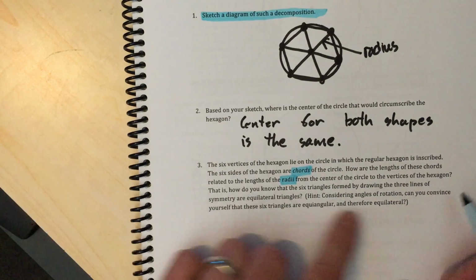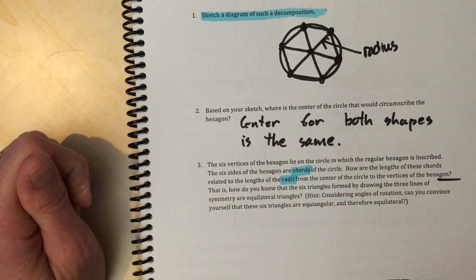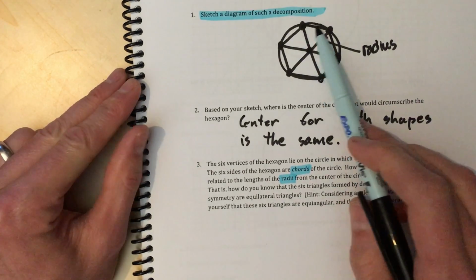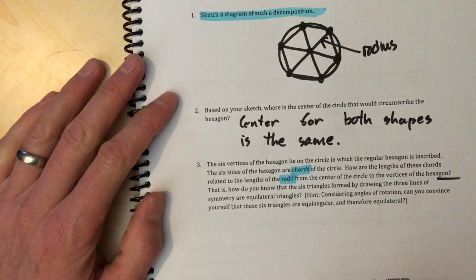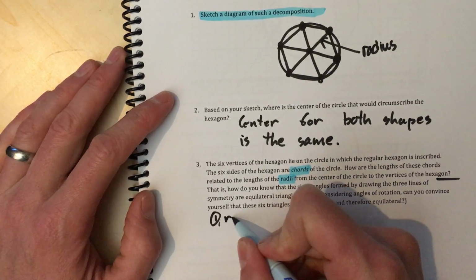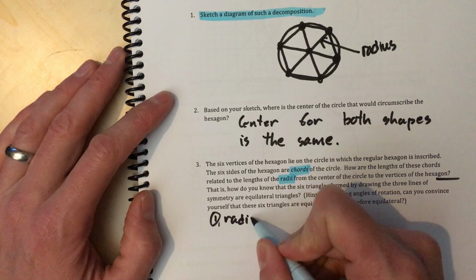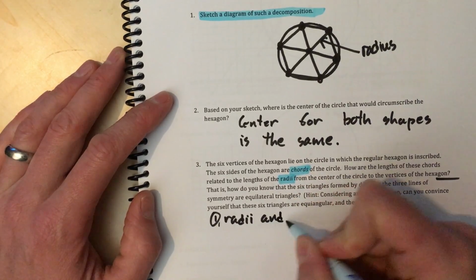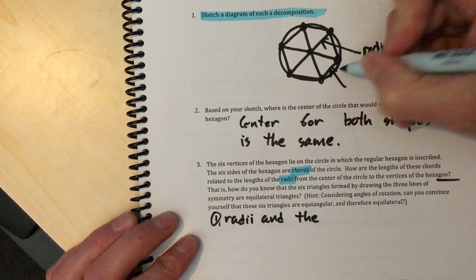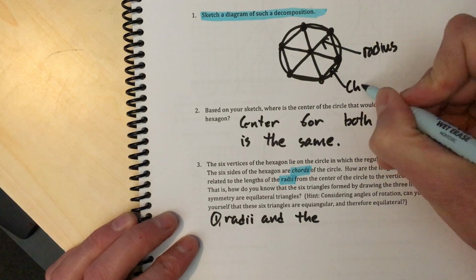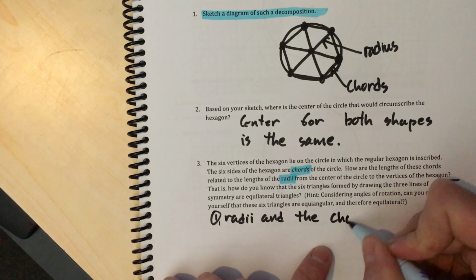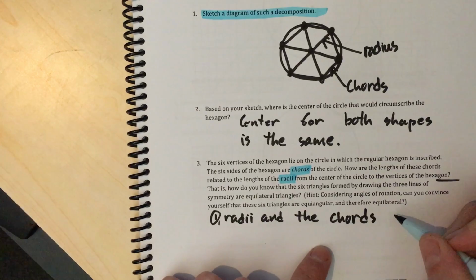Let's answer that question real quick. How are they related? How is this radius related to this side? Well, they're the same. So for question number 1, the radii and the chords, these are our chords, are the same.